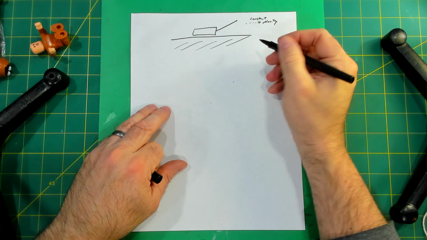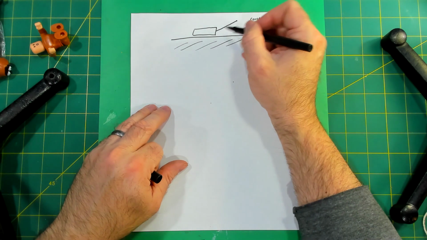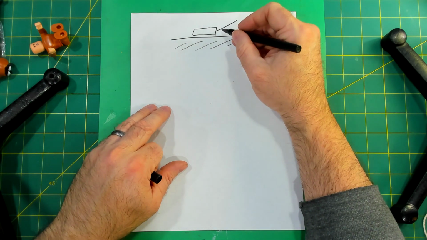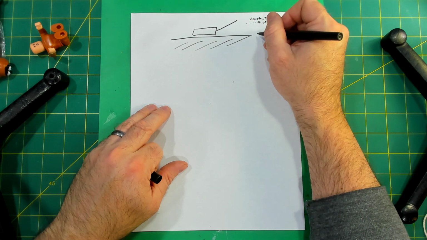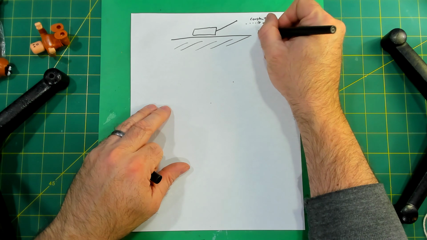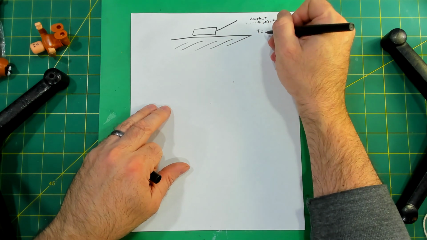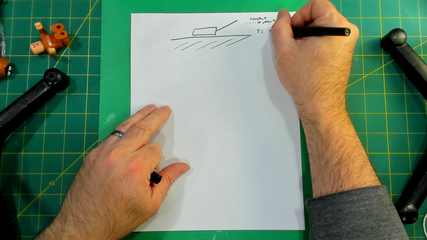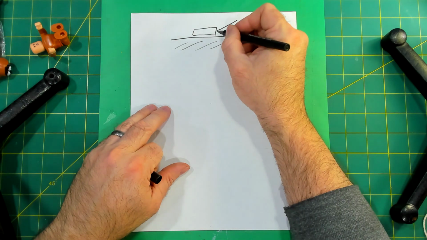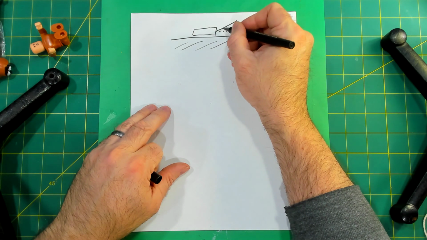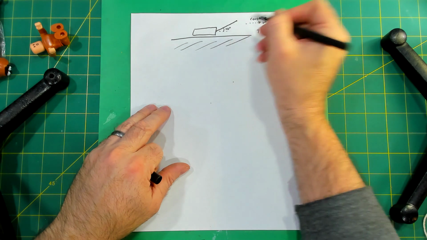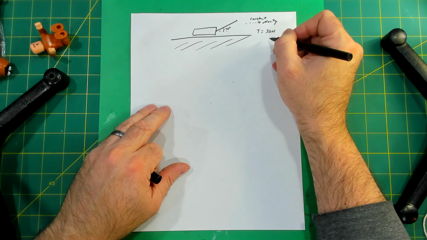All right, but let's make this a little bit more interesting. Let's just say that I tell you that the tension in the string is, maybe we'll say, 30 newtons. And let's say that the angle that the string makes with the horizontal is maybe 40 degrees. All right.